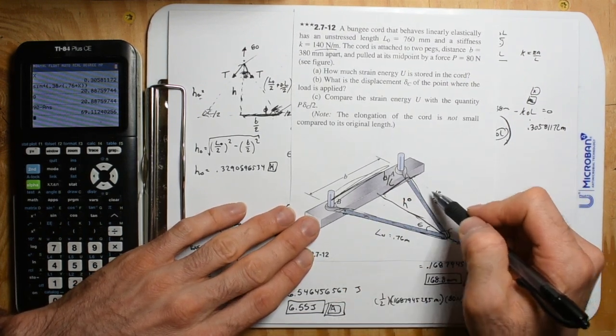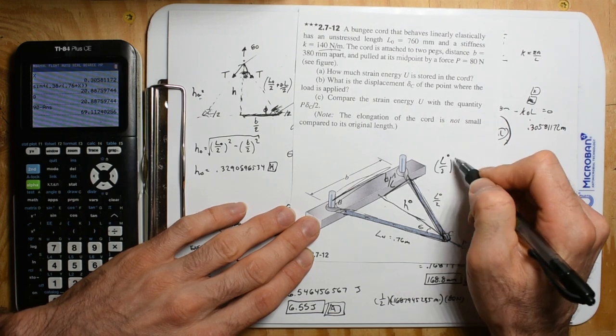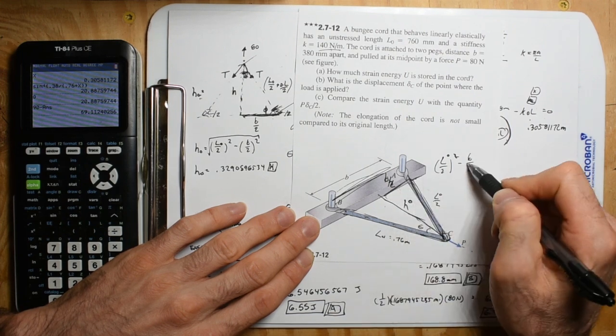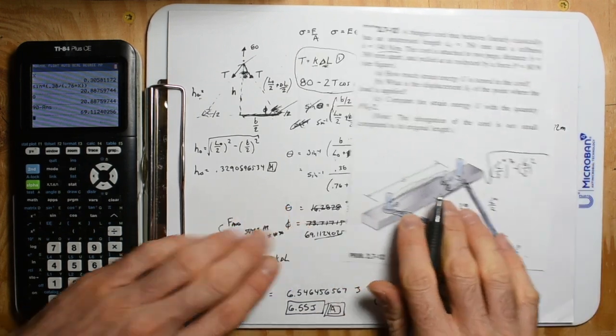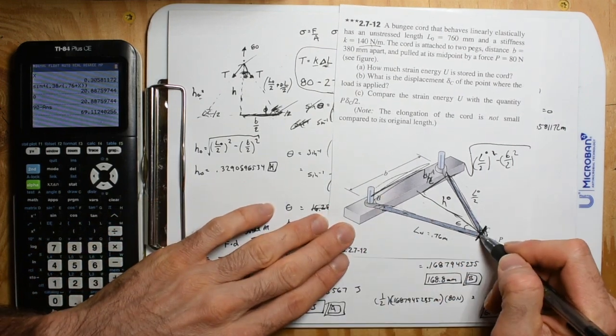So let's use Pythagorean's theorem. Here is the c side, so we're going to go L naught divided by 2. We're going to square it, and then subtract b divided by 2, this side, squared. Cool, and then take the square root of that. So that's what we've got going on right there, and then we can find that initial height.